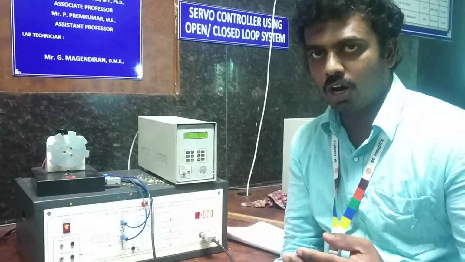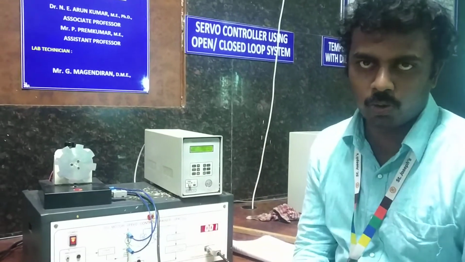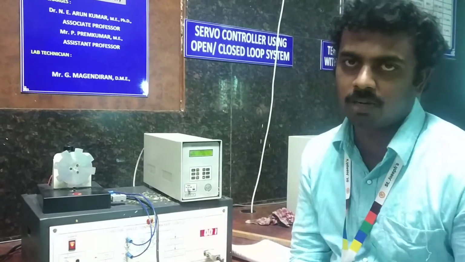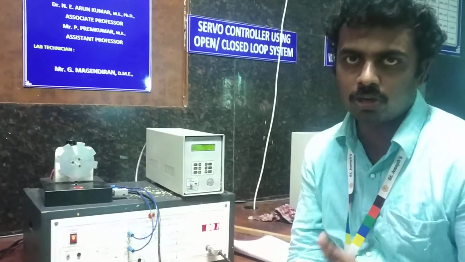It takes around 1 or 2 days also. So here I will enter this value, approximately 3. You can give any value based on your convenience. If you have more time, you can give a lesser Kp value. Suppose if you have lesser time, you will give a more Kp value.